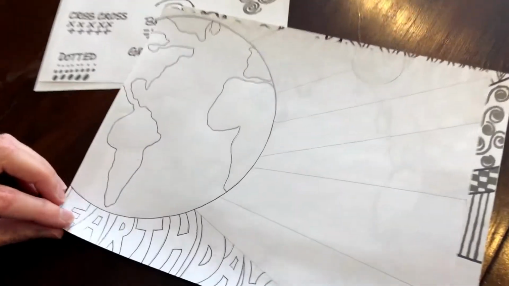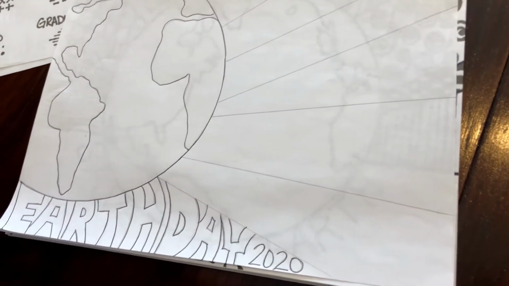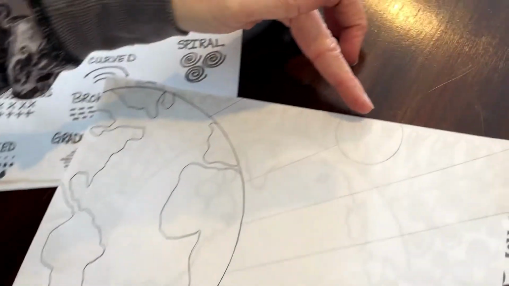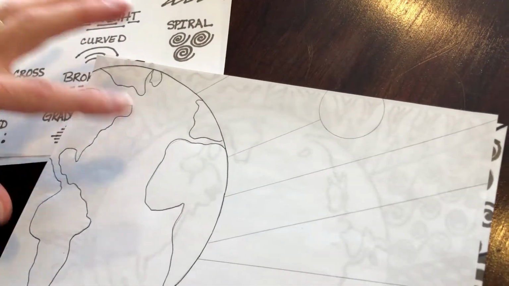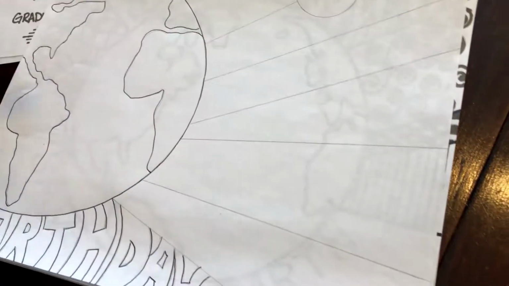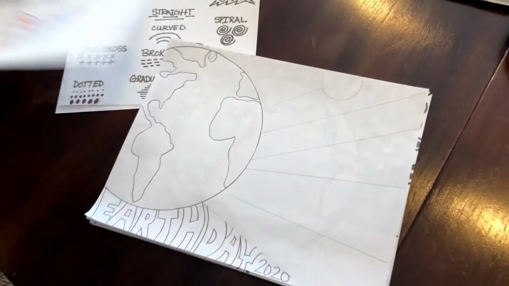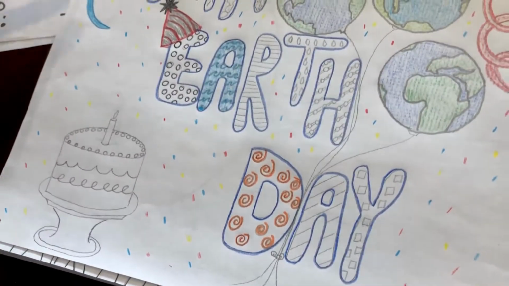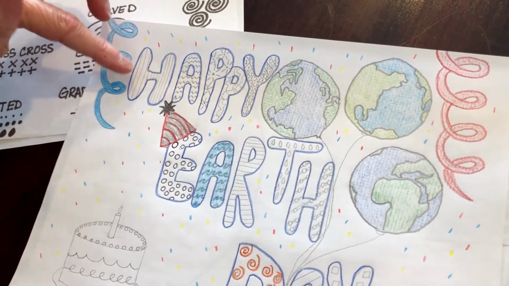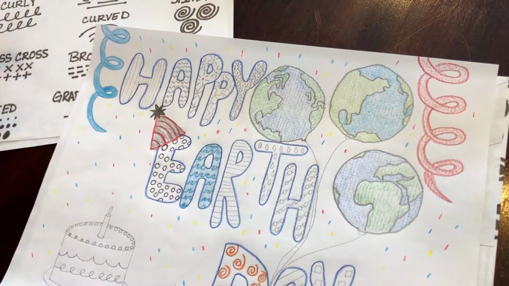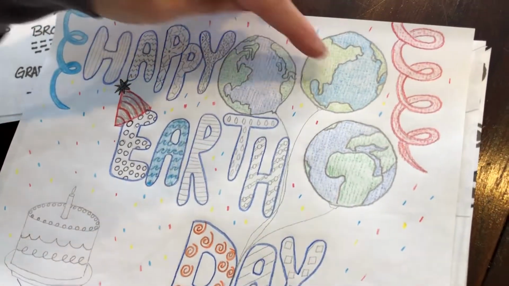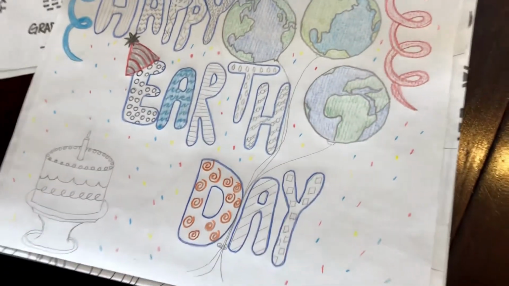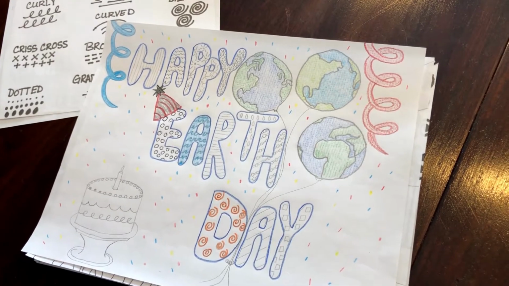Another one that I started to show you, it says Earth Day 2020. I did my circle kind of off to the side and I did a second circle kind of like for the moon. I drew my continents and I separated my paper, but I haven't put any lines in just yet. And then one more example. Happy Earth Day. I drew a cake and on this one, all of my line patterns are inside my letters. I made my earth symbols as the balloons. You can be as creative as you can be for this assignment and have fun with it.